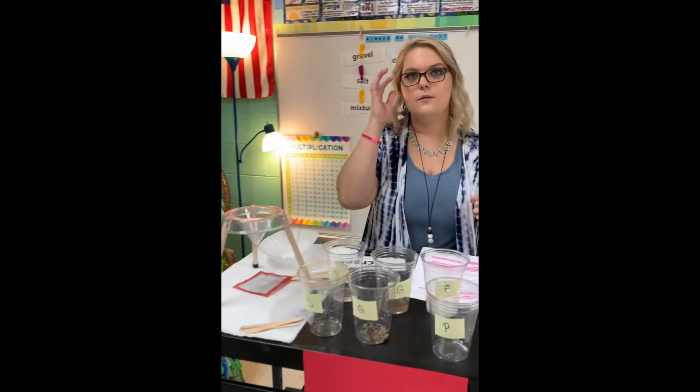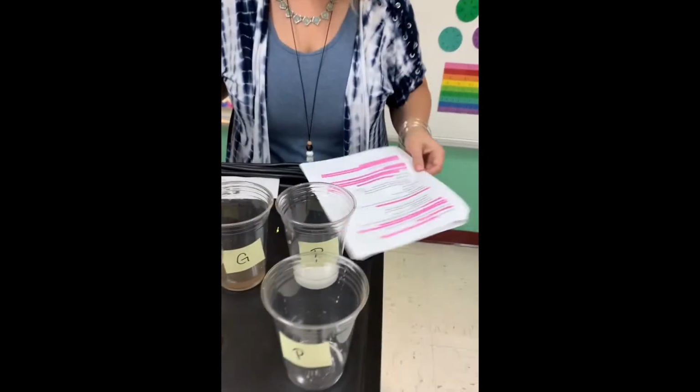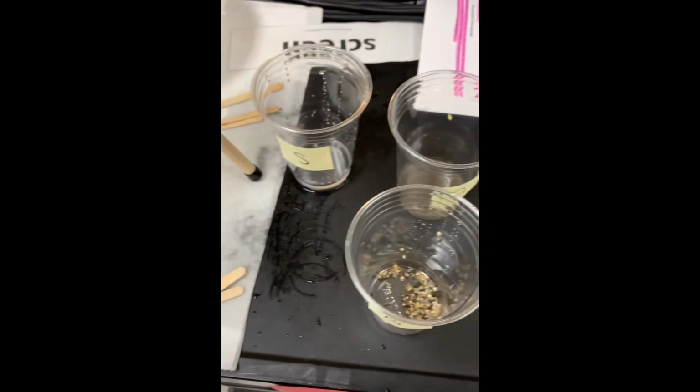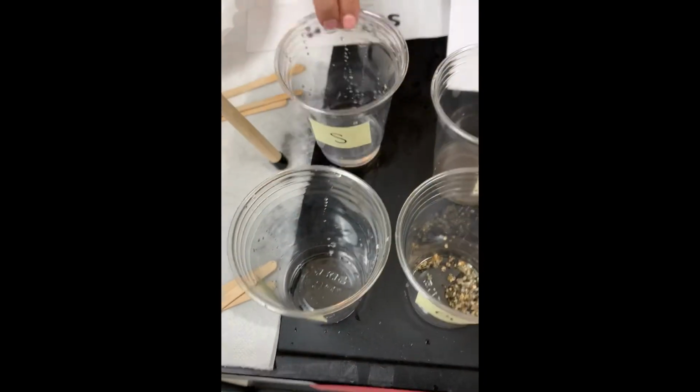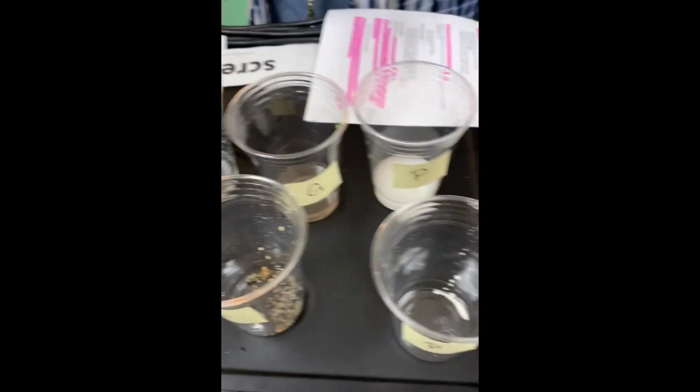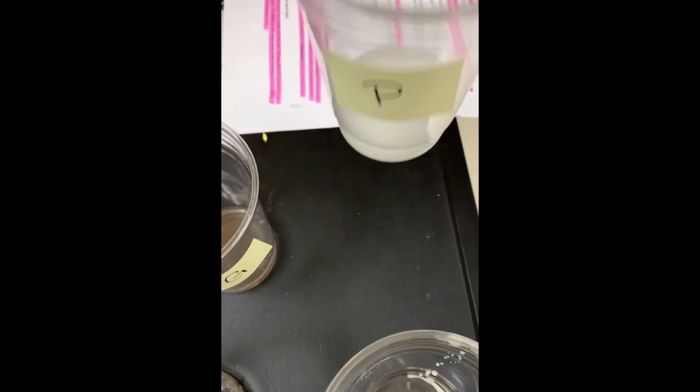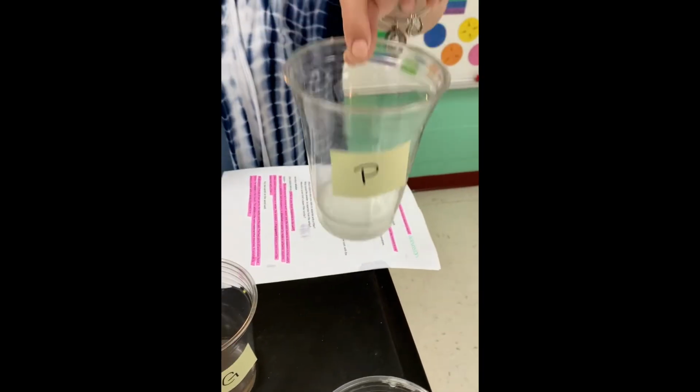Okay, so let's look. Come close. My salt water went straight through the filter and I still have a mixture. And my powder and water mixture went straight through the screen and I have a mixture still.